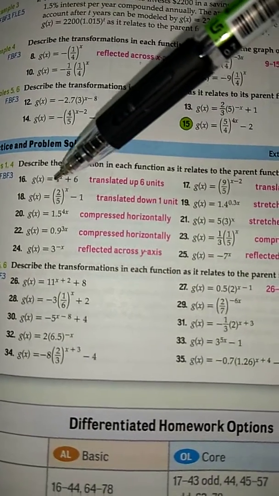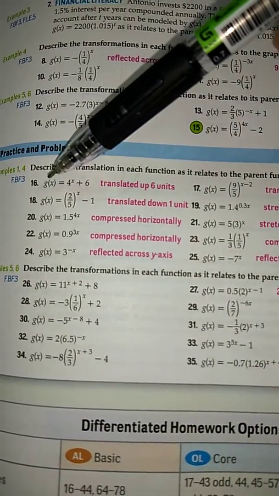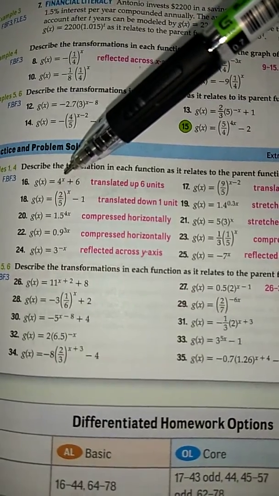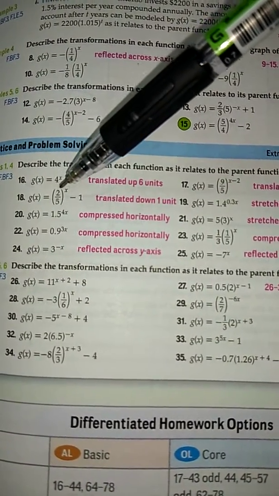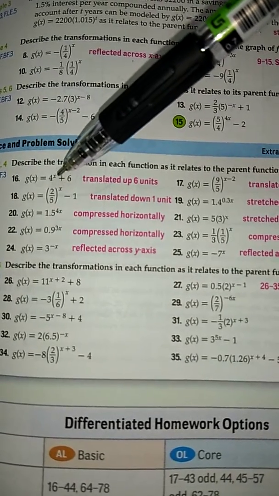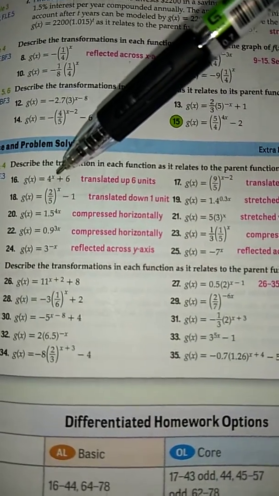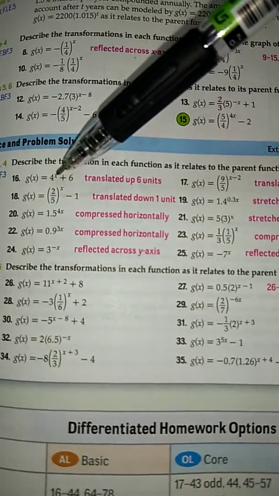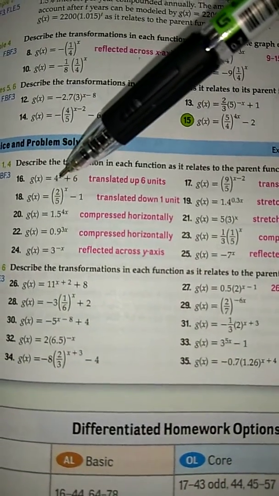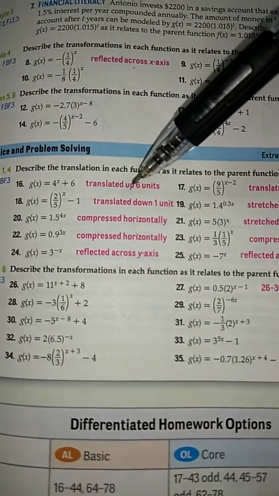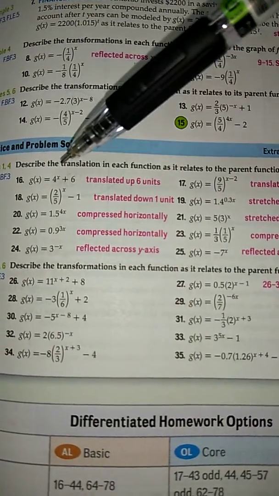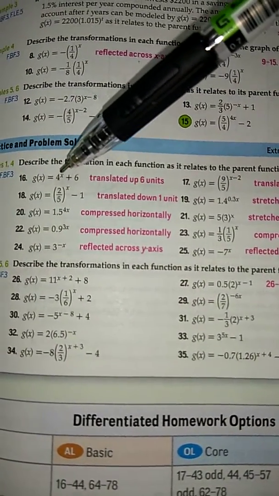transformation that occurred. So if you look at this, if g of x is equal to 4 raised to the x power plus 6, the 4 raised to the x is going to be your parent graph, or the original graph. This part is the transformation part. So what does this mean? It means it has been translated up 6 units. That's what this plus 6 means.